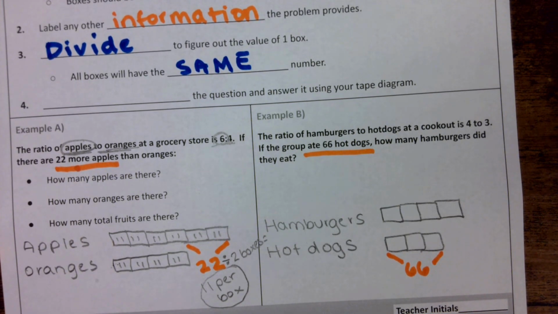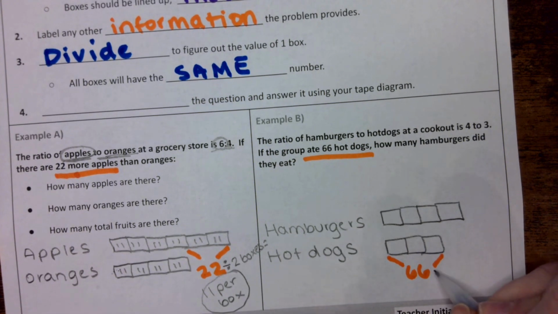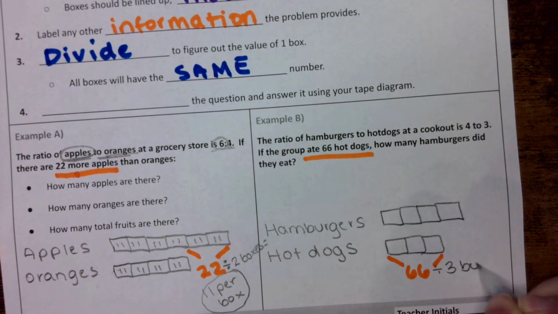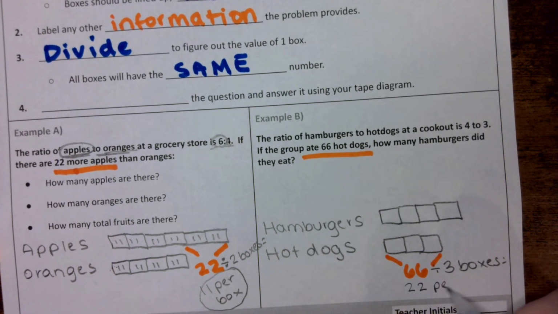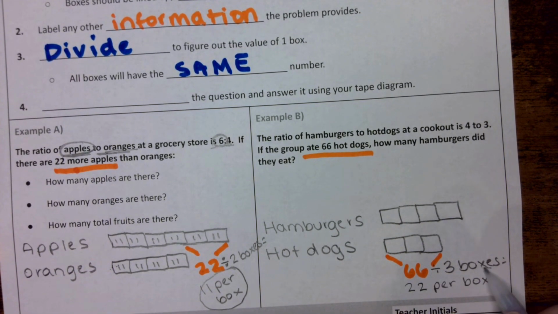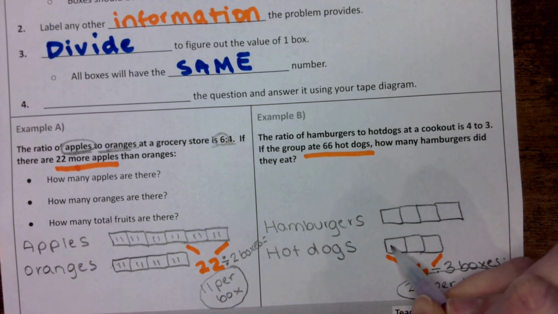Once you have that down, I want you to pause the video and figure out what number do you think will go in every box in example B. Well, we have 66 that represents 3 boxes. So we have to split up 66 equally into 3 boxes. 66 divided by 3 boxes is 22 per box.